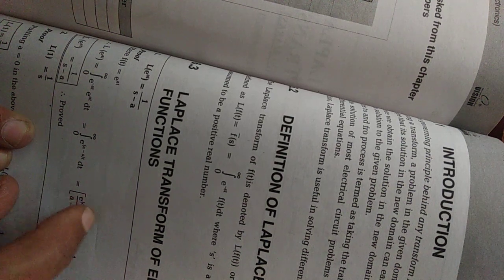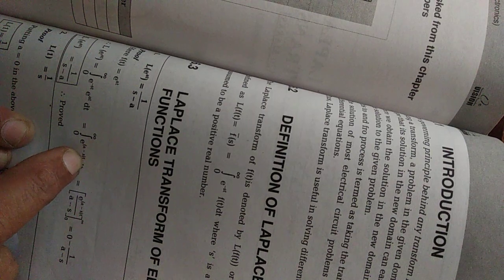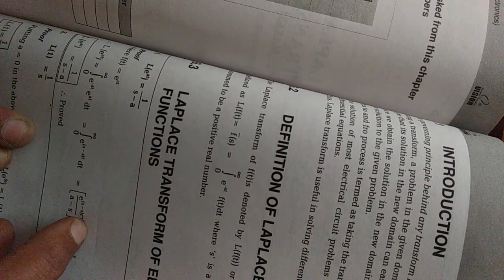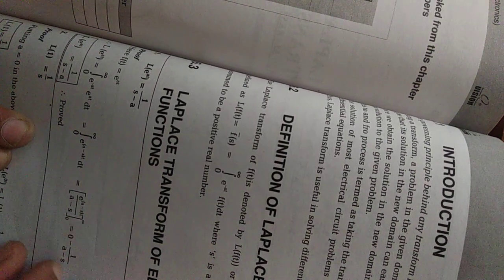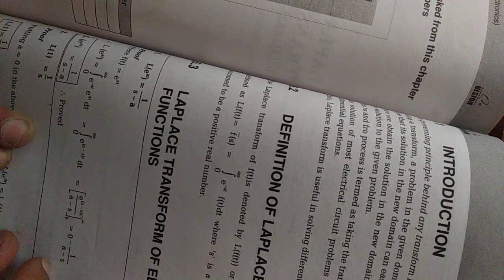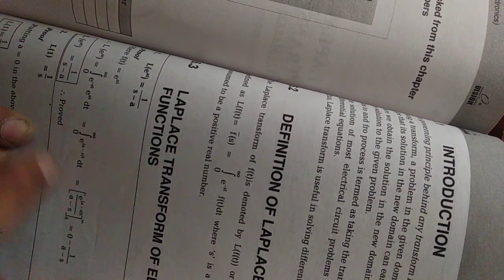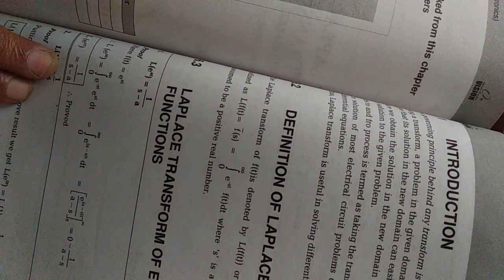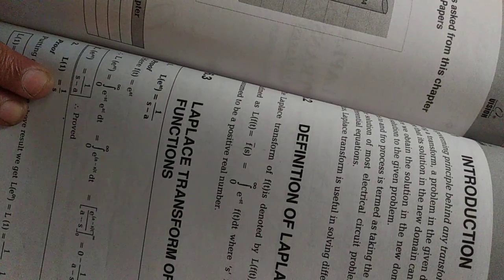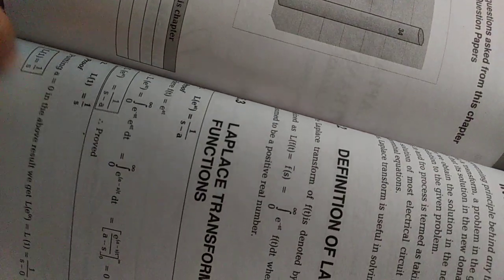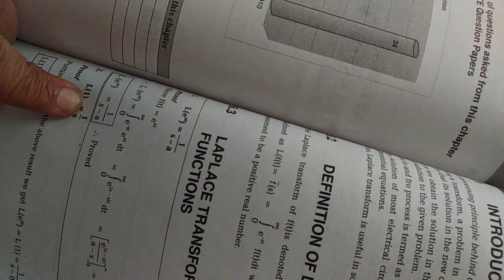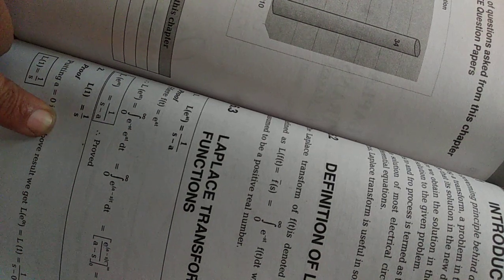This is the answer for the integration. With the upper limit the value is 0, and the lower limit gives 1 upon s minus a. So this minus sign we operate here, and we can get the answer as 1 upon s minus a. The second formula is Laplace of 1 is equal to 1 upon s.